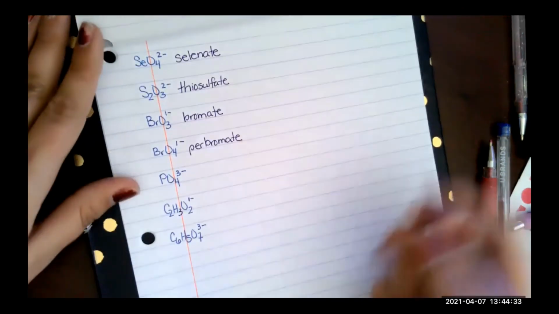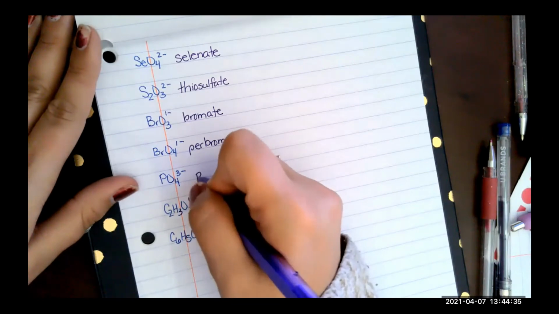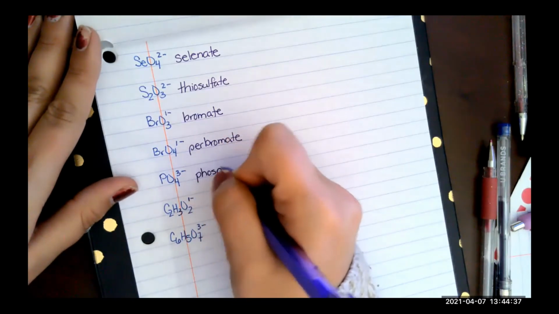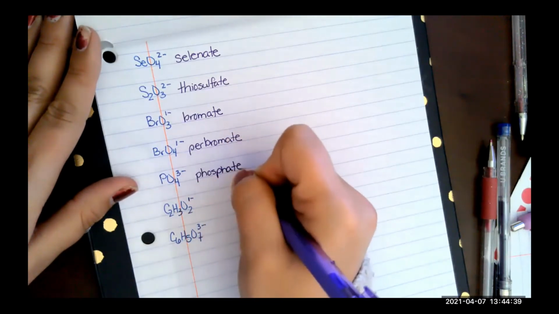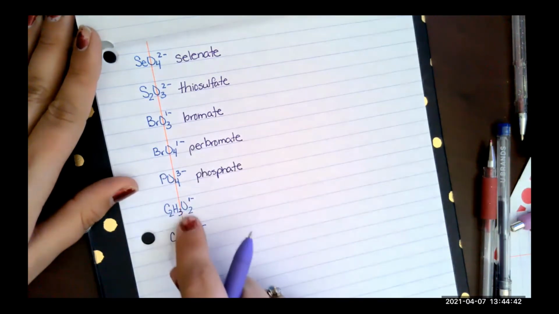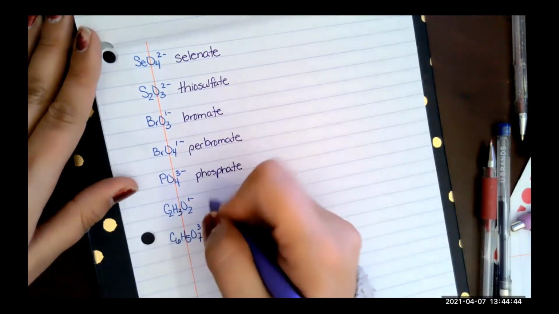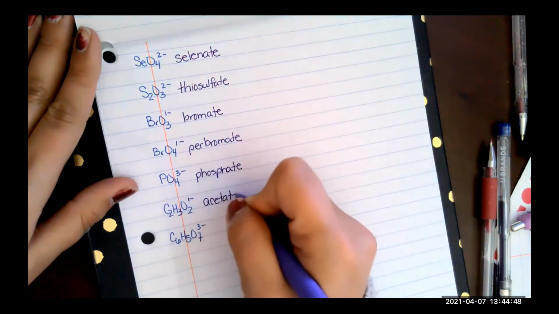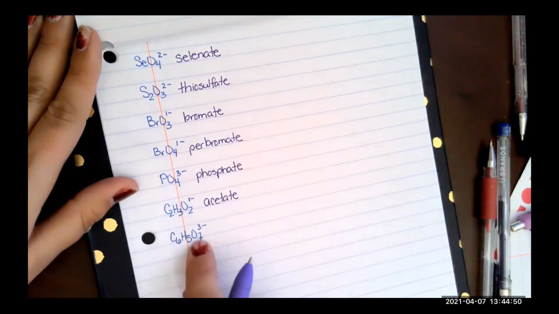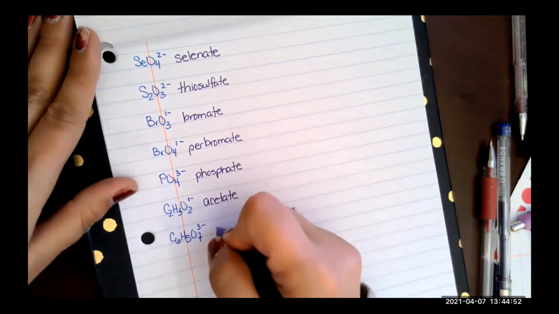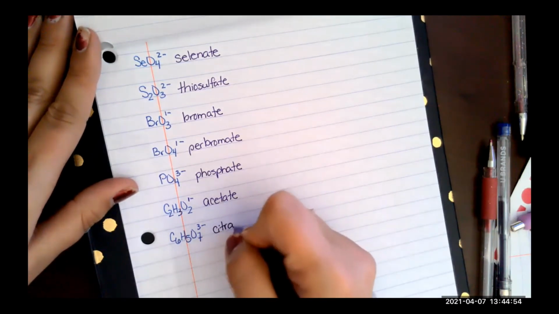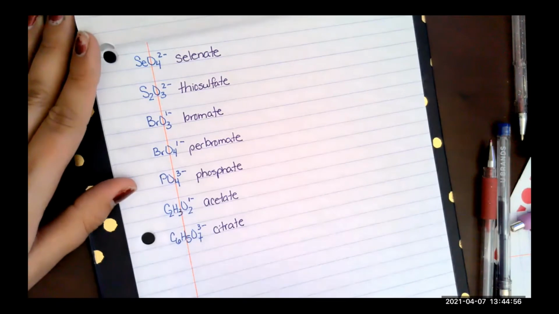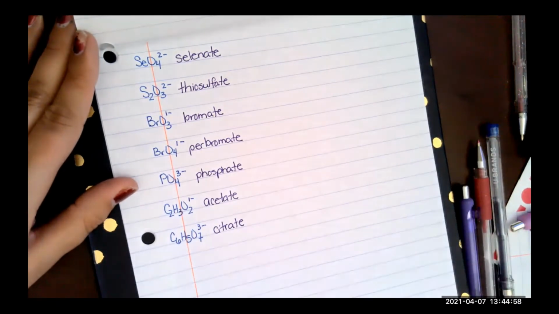PO4 3- is phosphate. C2H3O2 1- is acetate. And C6H5O7 3- is citrate. Now, these aren't all the polyatomics. They're just a good sampling so you can really get the idea of how you do oxyacids.